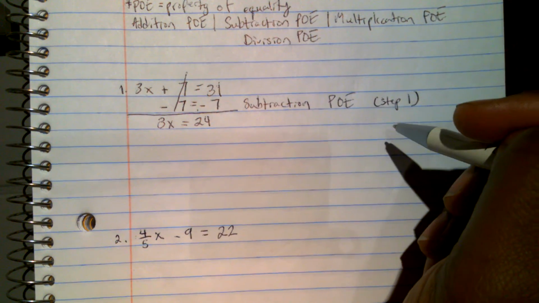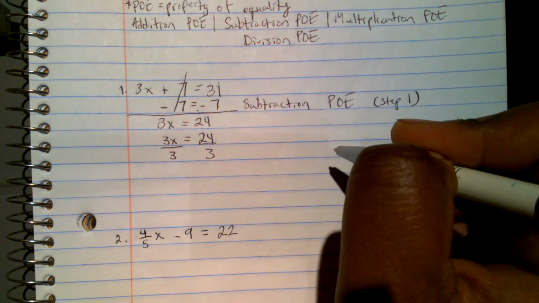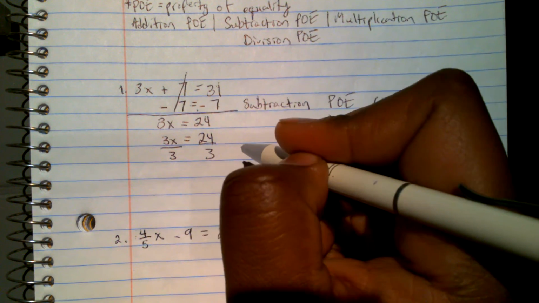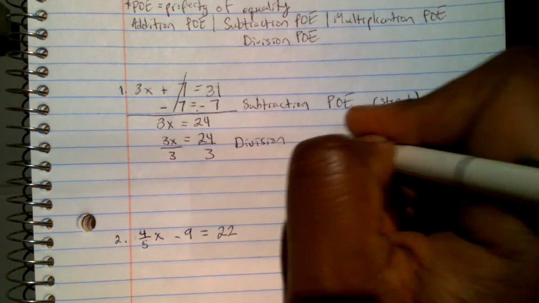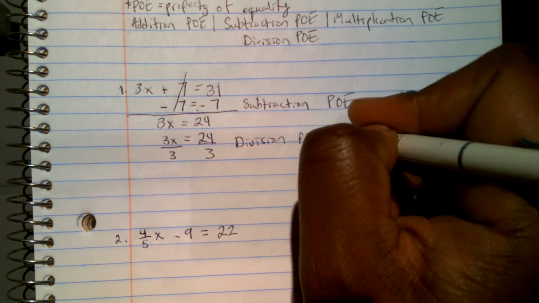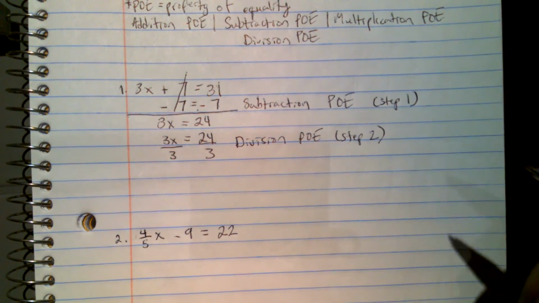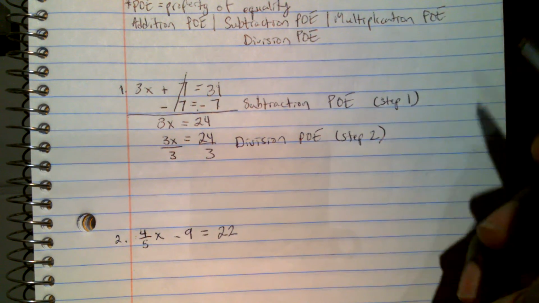Now the second step, I'm going to rewrite this for styling purposes. And then I'm going to divide. Understand that using a fraction is the same as dividing. So this is division, POE, which is step 2. This is why we call it a two-step equation.